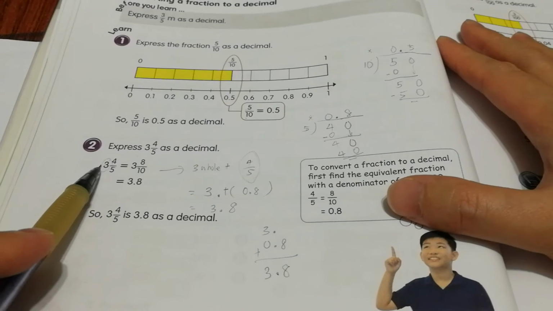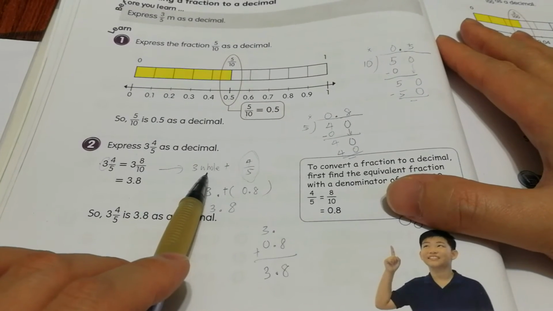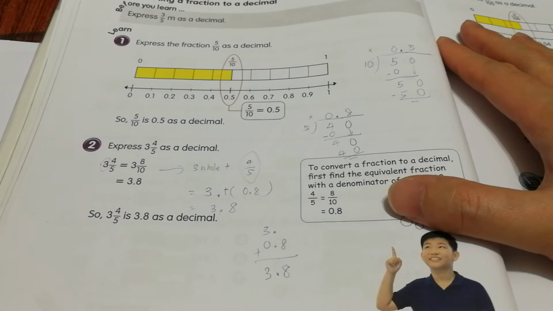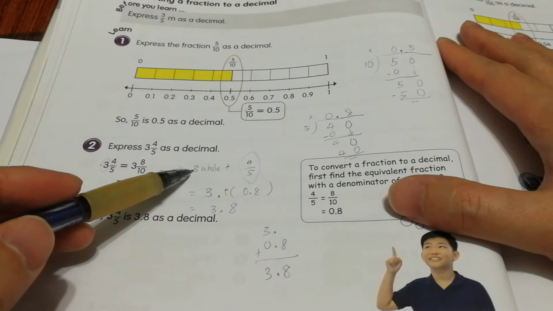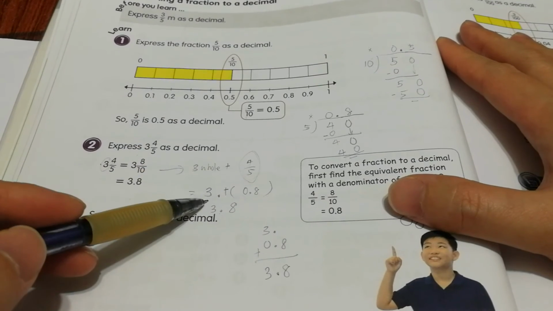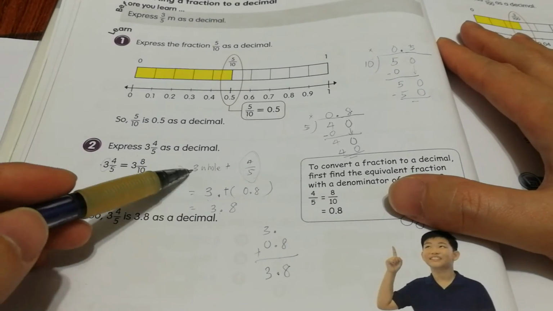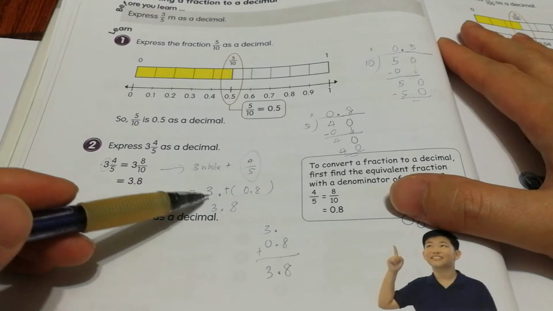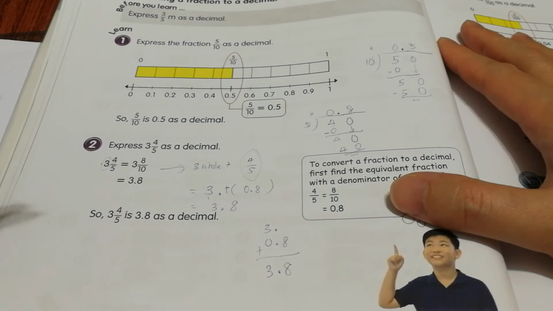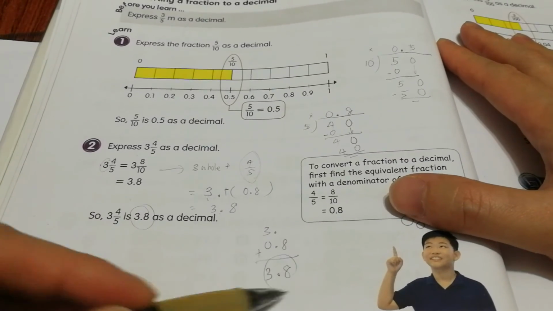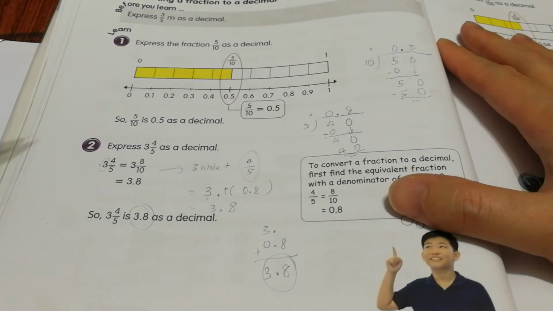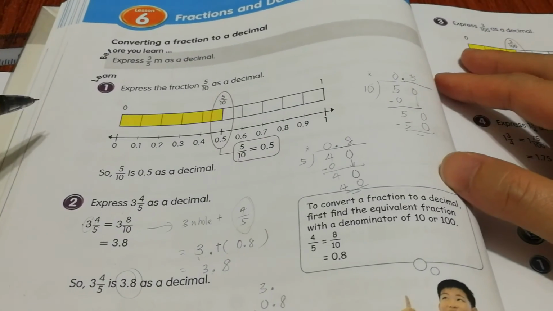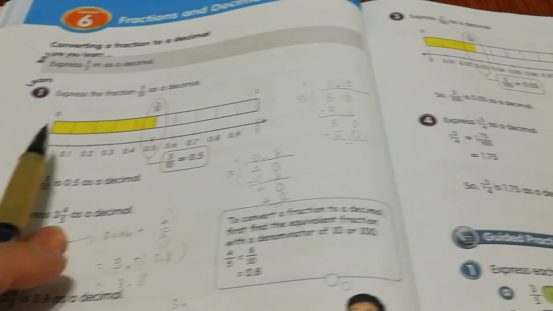So you see this answer becomes this, and this answer becomes this, because I divide it. So remember, the whole number you actually don't need to divide. You just leave it as it is, because the 3 whole or 10 whole or whatever whole is always at the front of the decimal. As simple as that. So you see, the answer is 3.8. Is it the same as mine? Same. So the idea to change a fraction or mixed number is divide. Can you remember that? Okay.